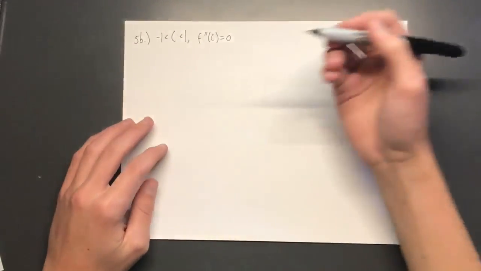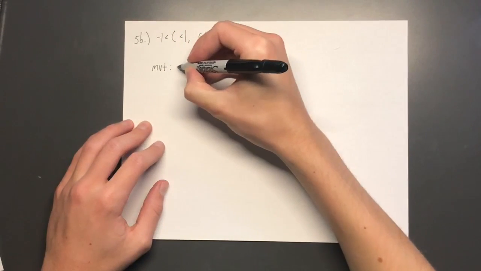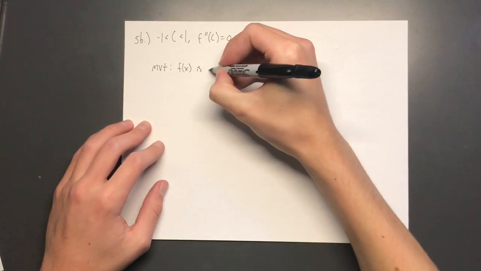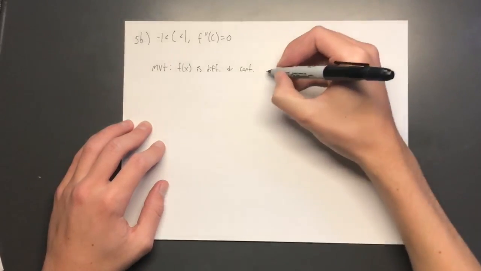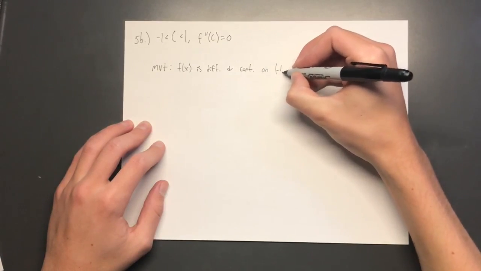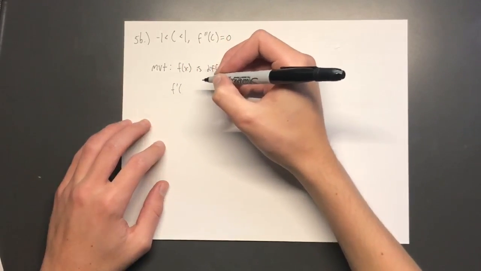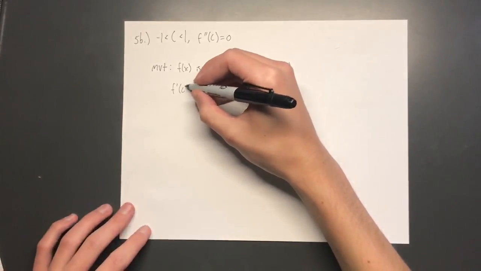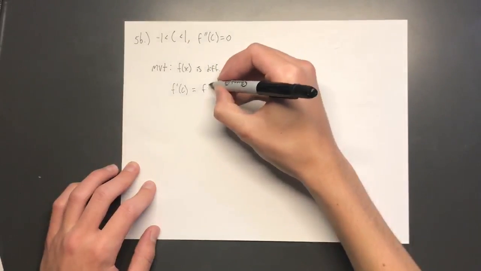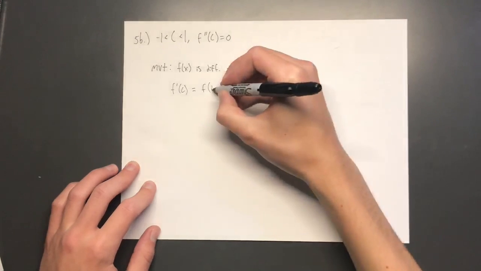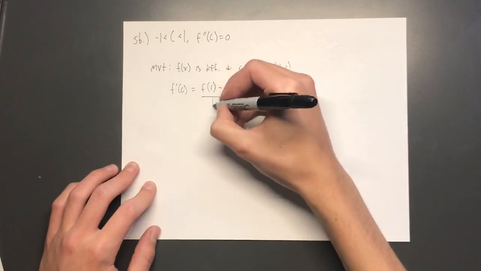So to justify this statement, we're going to use the mean value theorem, which states that if a function f of x is differentiable and continuous on an interval, so in this case -1 to 1, then the derivative of that, so f prime, with some value c will equal f of b minus f of a over b minus a, so on our interval, f of 1 minus f of -1 over 1 minus -1.